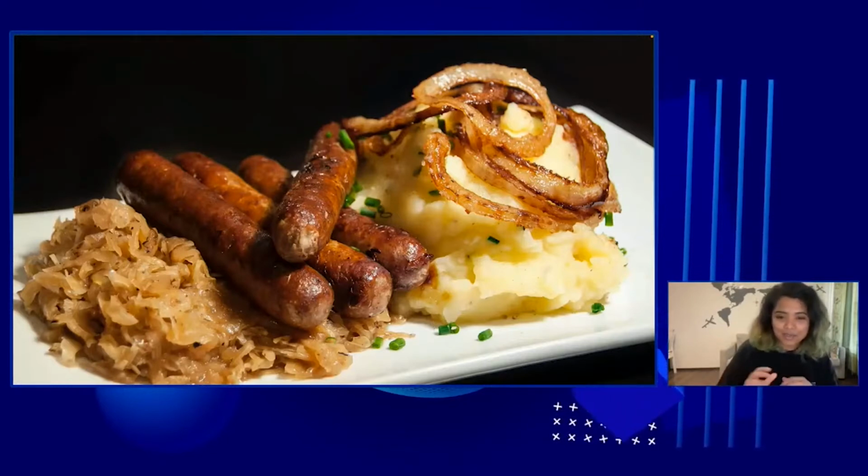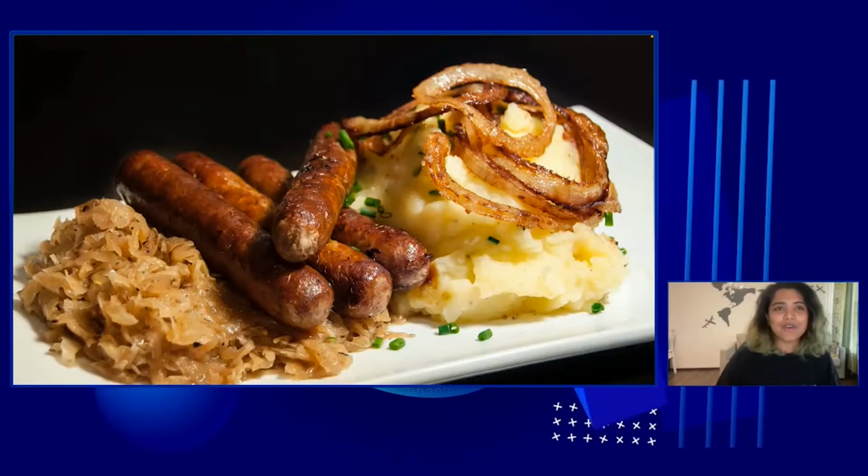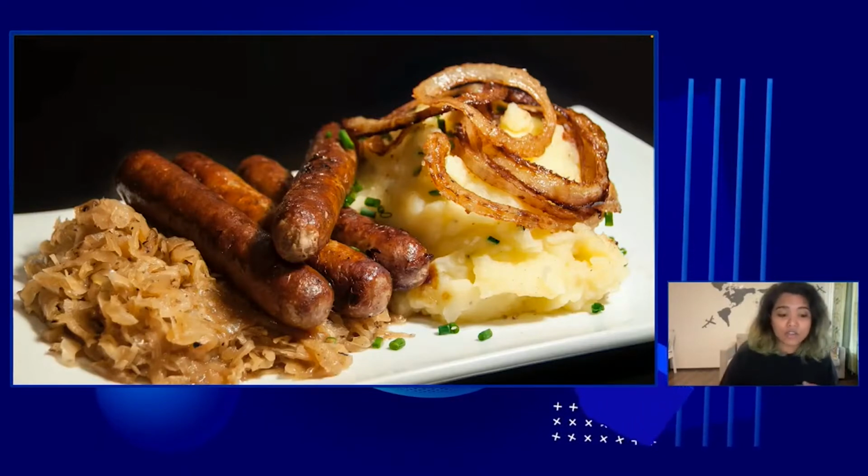And I hope you're not hungry right now. I know this is super tempting. So a German meal would consist of some kind of wurst, some kind of sausages. And these sausages need to be cooked really nice, right? They need to be juicy inside. They need to have the crust outside.